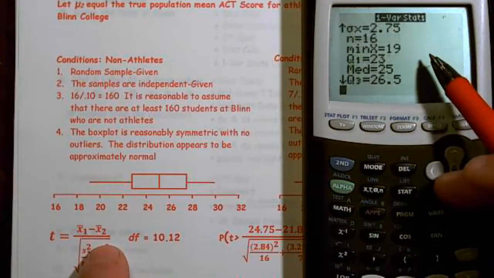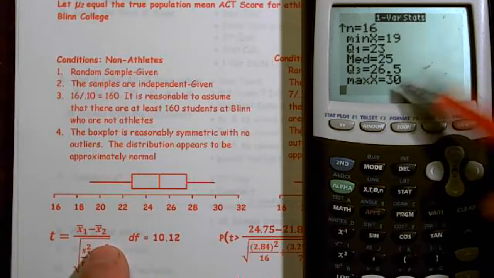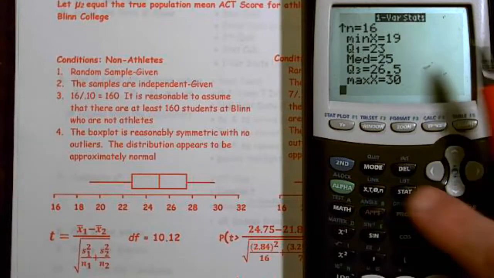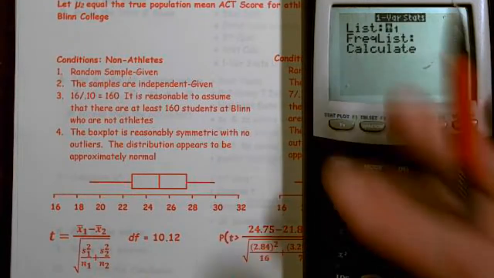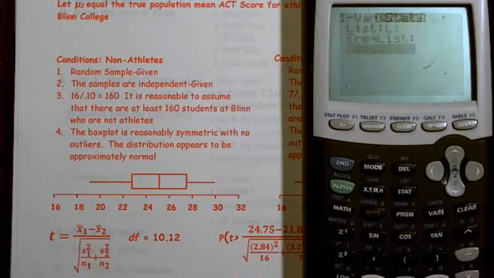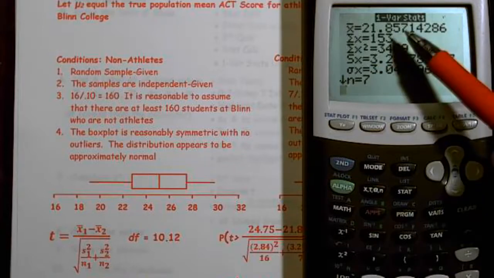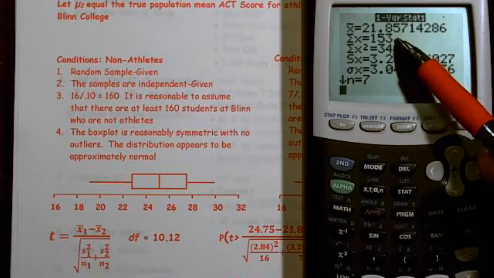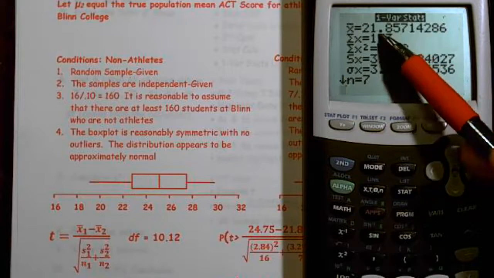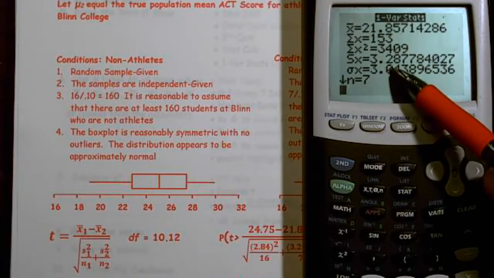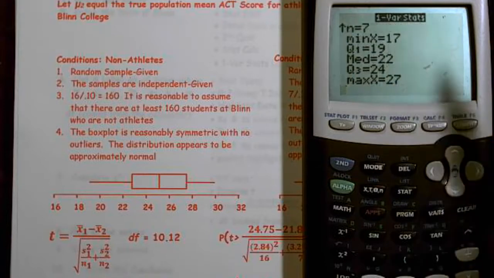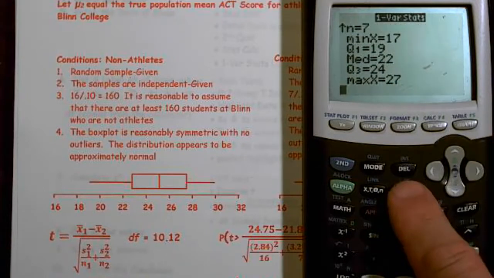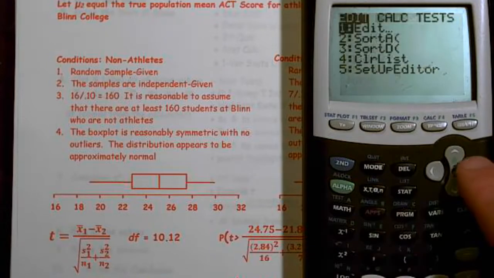And if I want to, I can get all my box plot information there. I can also go to STAT, CALC, 1-Var Stats and change it to 2nd 2. And there's my 7 athletes that I input, with a mean of 21.8 and a standard deviation of 3.28. And once again, I can scroll down and get all my box plot information. So that's one way. I tend to just go straight to the end and go to STAT TESTS.